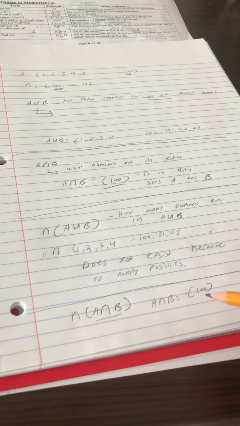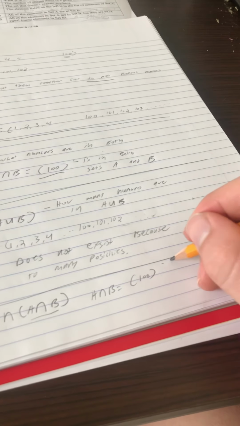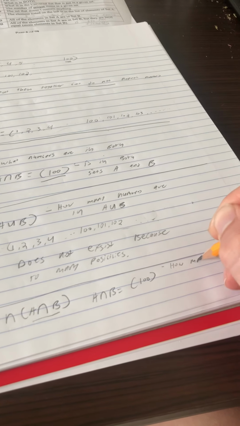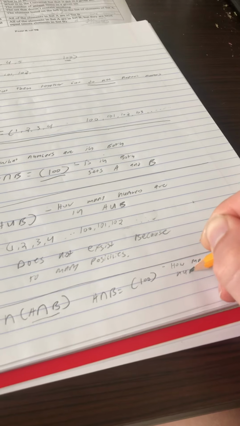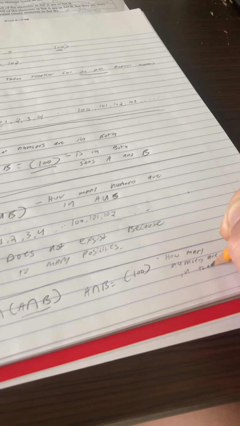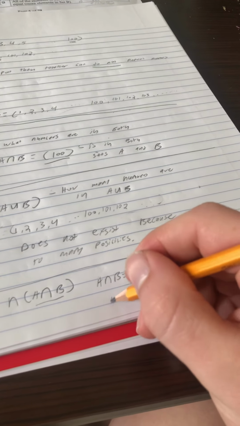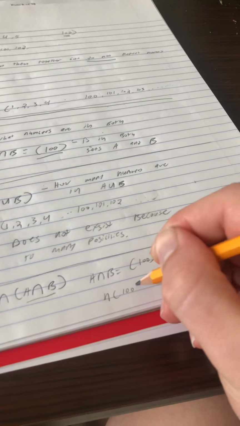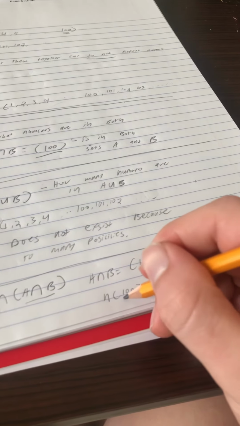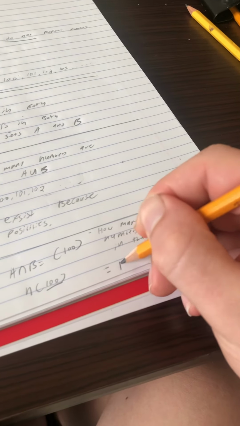So now that we have that, remember again, N is always asking how many numbers are in that set. So N of 100, I only see one number here, which is 100. So the answer is 1.